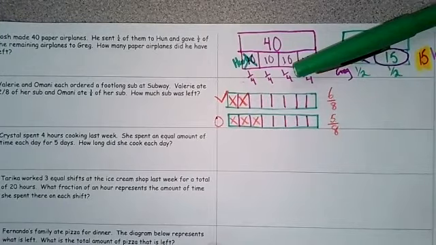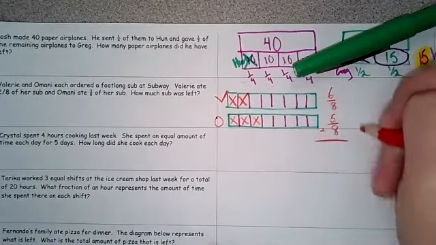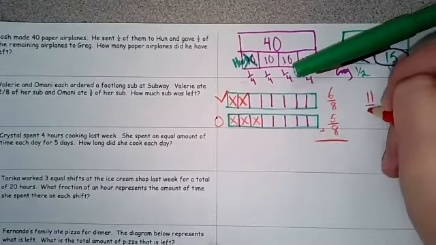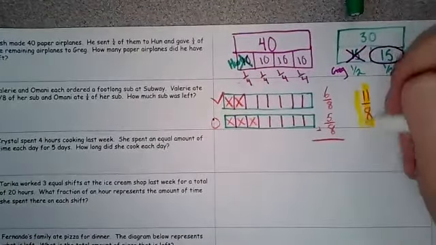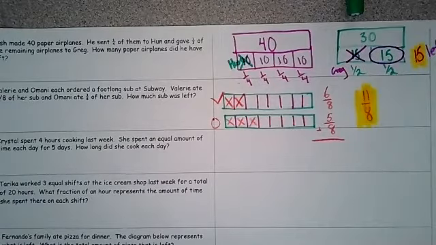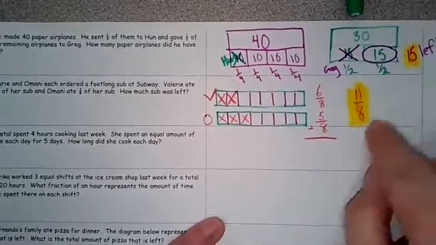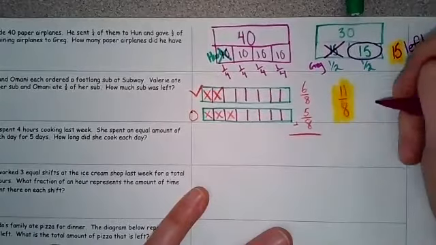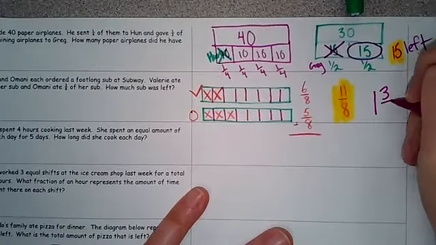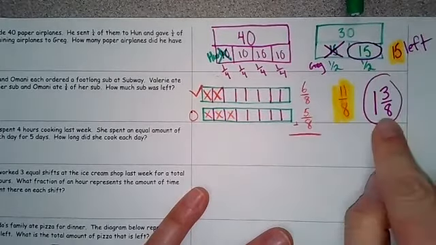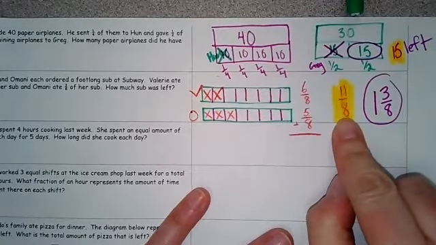Now how much is left in all? So 6/8 plus 5/8 is 11/8. If I'm typing it in, this is what I type in because this is the improper fraction. If I'm looking for a multiple choice answer, 11/8 would be 1 and 3/8. So this would be the multiple choice answer. This is the one if you're typing it in.